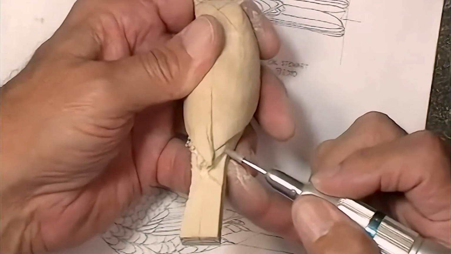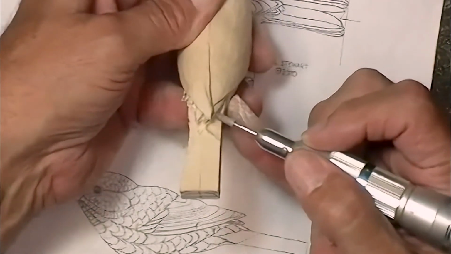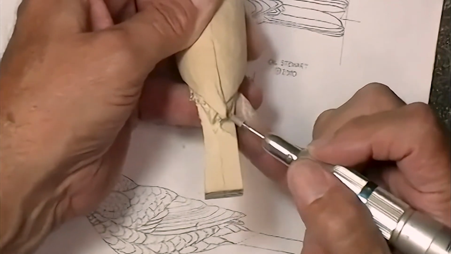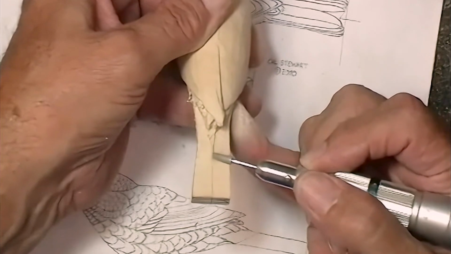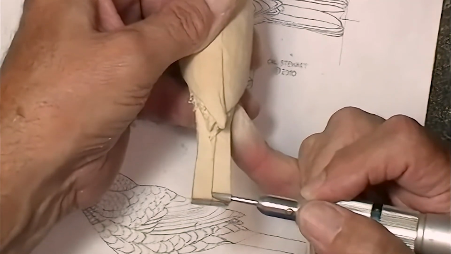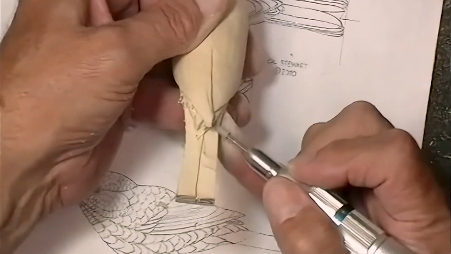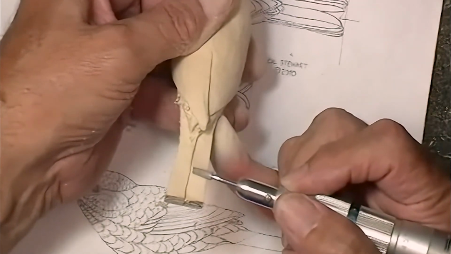So I'll make sure that I'm cutting down to the bottom line, top of the line to the top of the tail. I'll come straight down that center line. Going down in steps to that first line that I've drawn to the top of the tail.